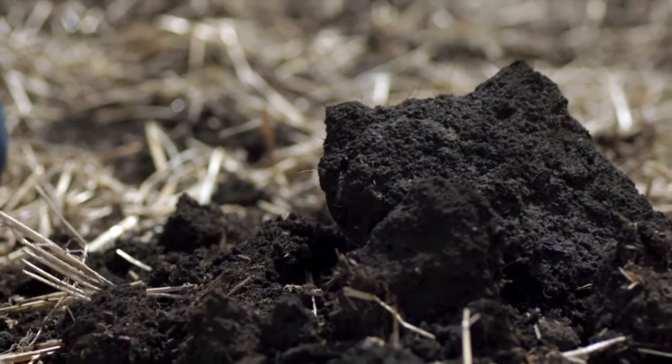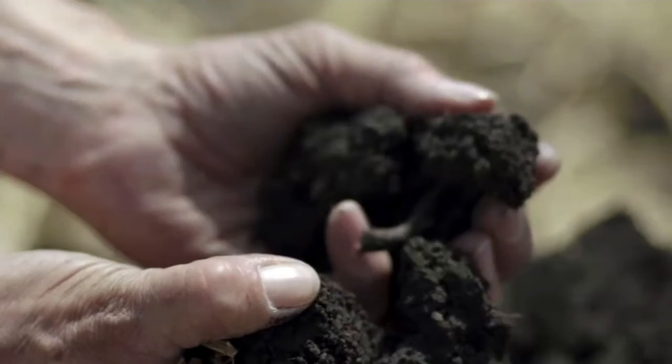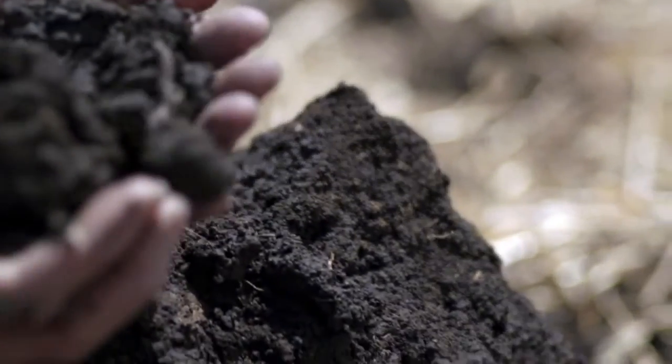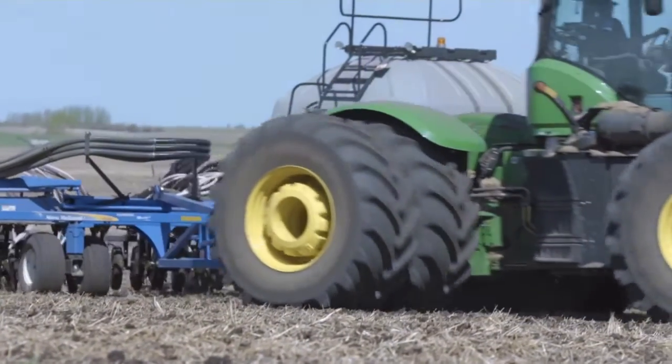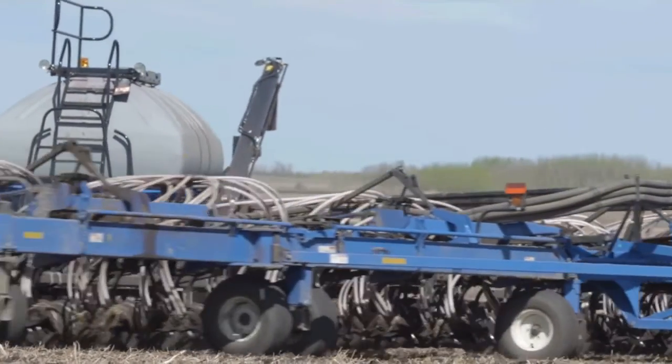First, farmers test the soil to find out what nutrients soil needs, and then they select the seeds that will grow best in the area. Next, they can use the 4R nutrient stewardship system to precisely apply the nutrients required to grow a healthy crop.